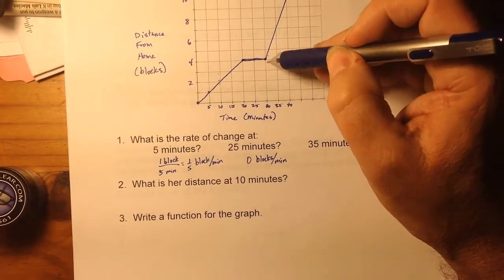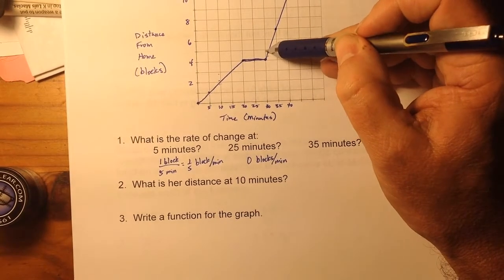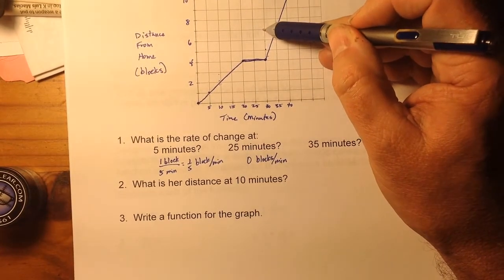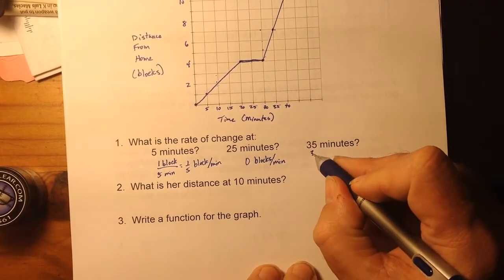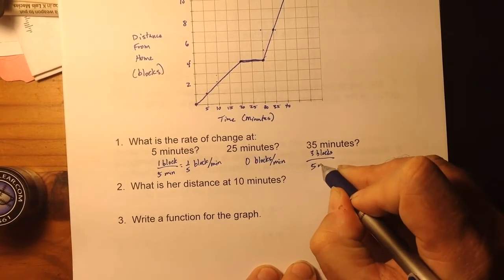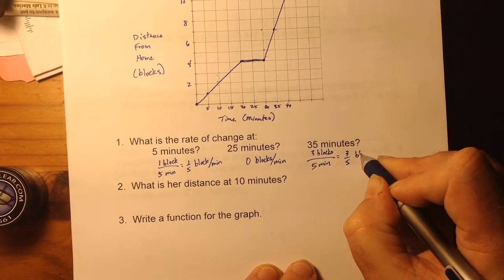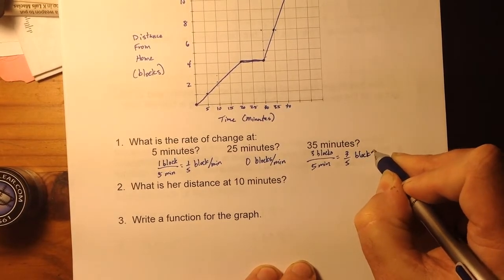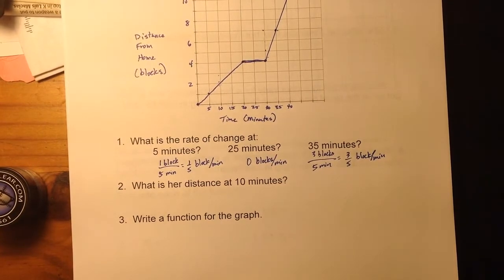And then at 35 minutes over here, she's now going, I can count up 3 blocks every 5 minutes. So 3 blocks in 5 minutes is 3/5 of a block per minute. So she's going 3 times as fast as she was going before she got to Starbucks.